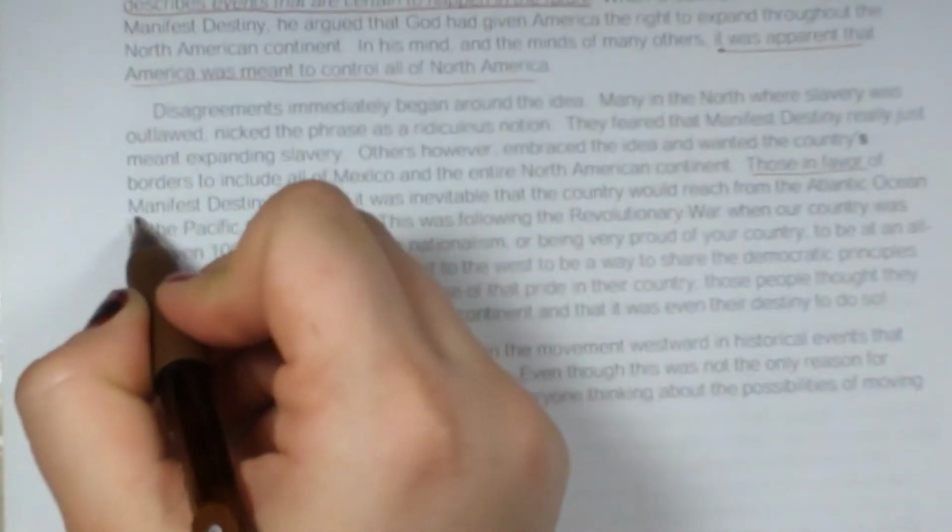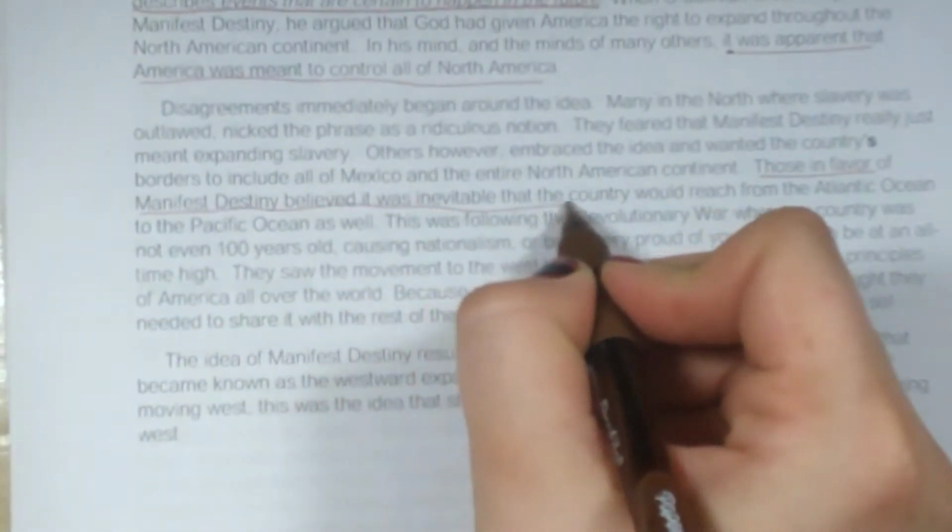Disagreements immediately began around the idea. Many in North America, in the North, where slavery was outlawed, called the phrase a ridiculous notion. They feared that manifest destiny really just meant expanding slavery. Others, however, embraced the idea and wanted the country's borders to include all of Mexico and the entire North American continent. Those in favor of manifest destiny believed it was inevitable that the country would reach from the Atlantic to the Pacific as well. I think that's important too. It talks about what those people who believed in it believed in as well.